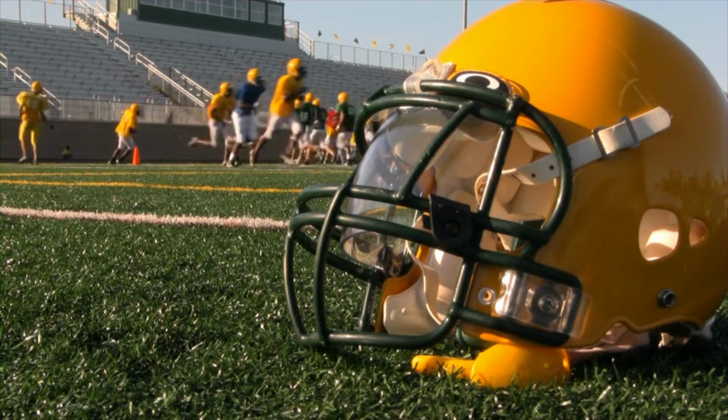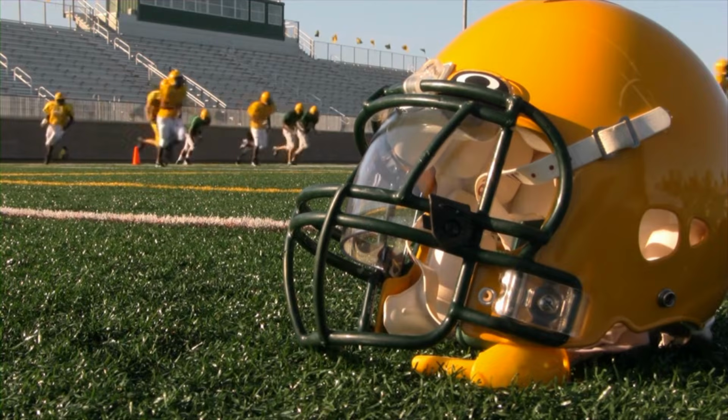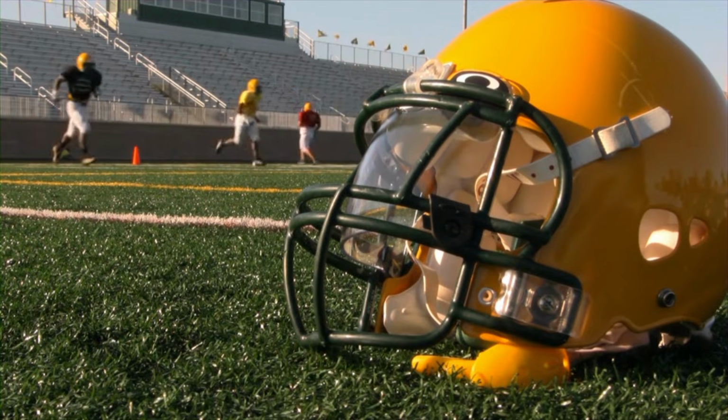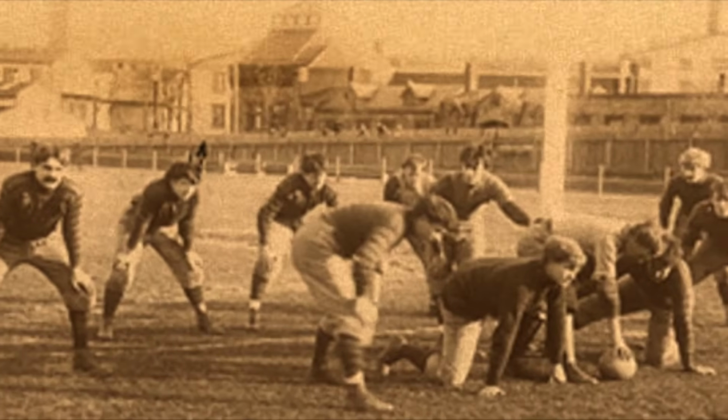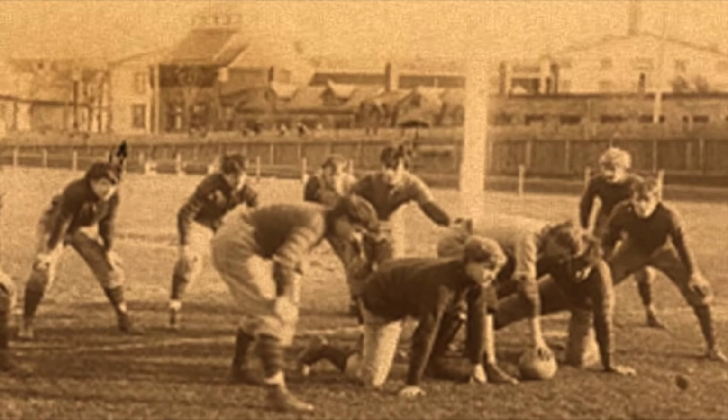Hike! American football is considered to be the most popular sport in the country, but to find out why the sport is called football requires us to go back in time to learn about the history of American football and its origins.